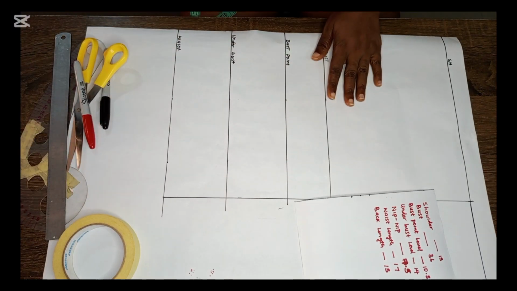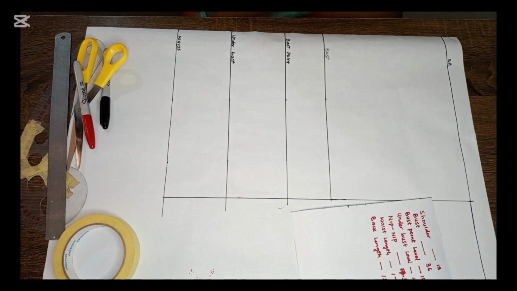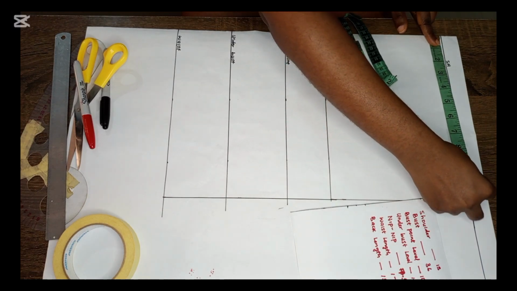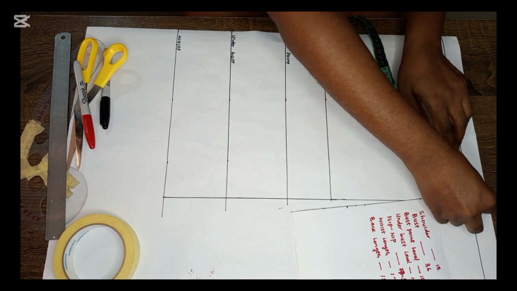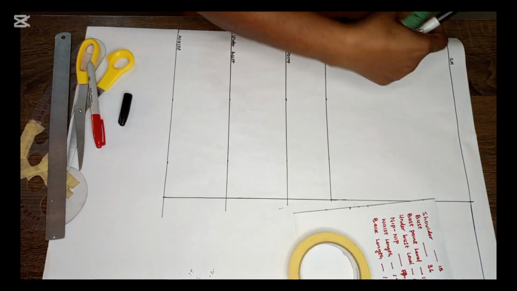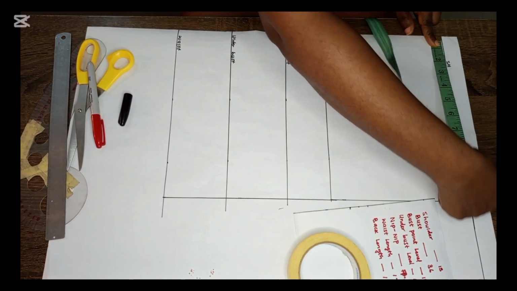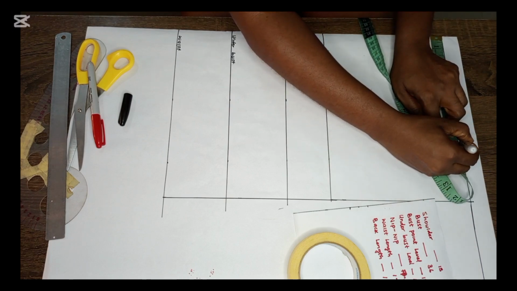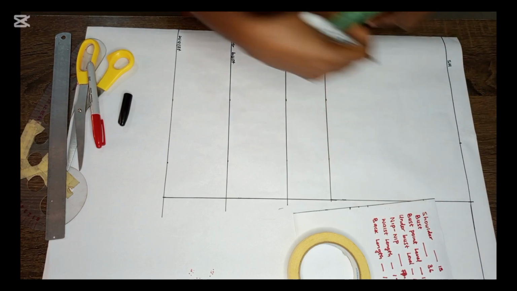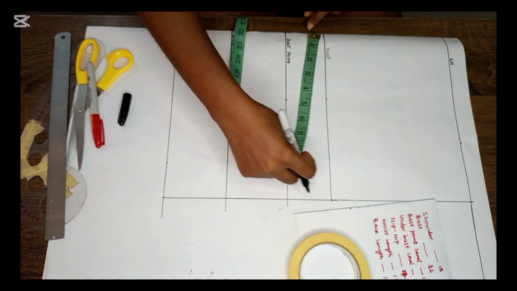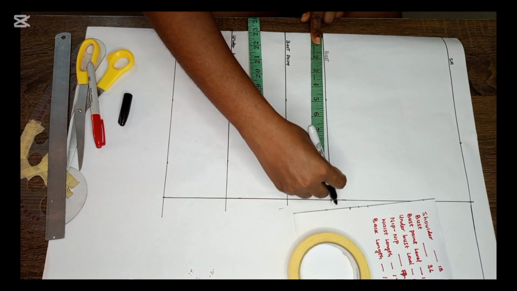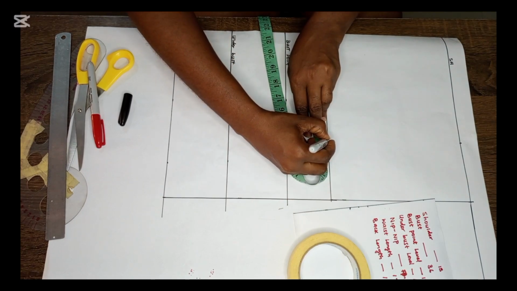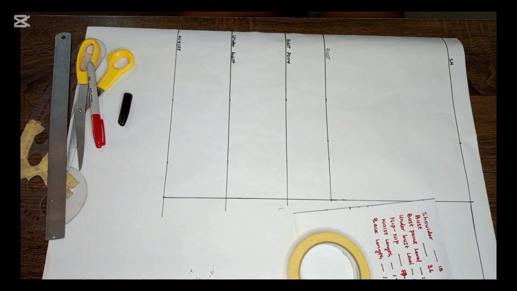So to start with, from the shoulder line, we'll be marking the shoulder measurements. The shoulder measurement we are working with is 15. So on the shoulder line, we mark 7.5. Okay. Then we'll come to the bust point, to the bust level, and mark the same thing we marked at the shoulder line. That is 7.5.